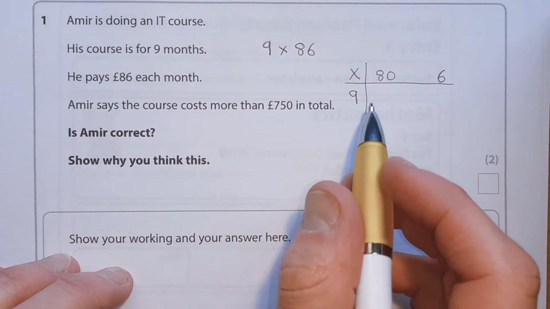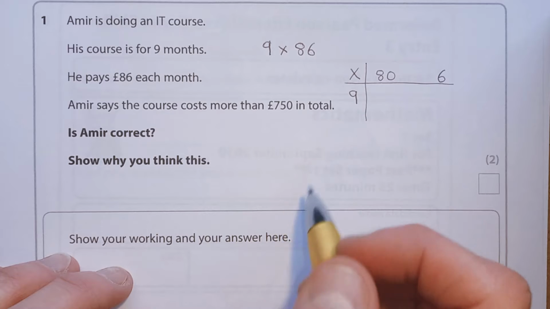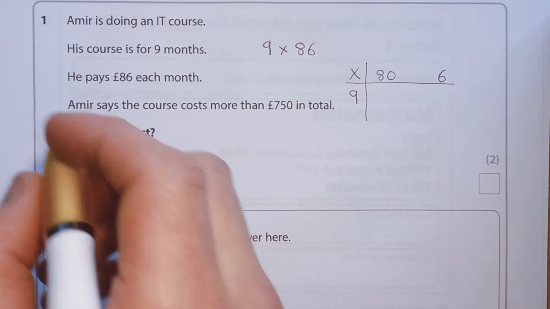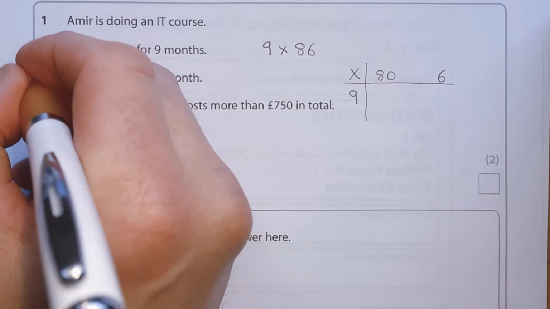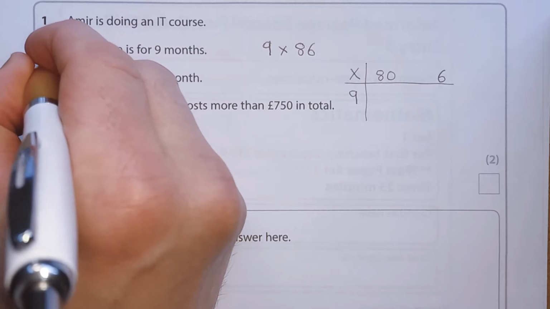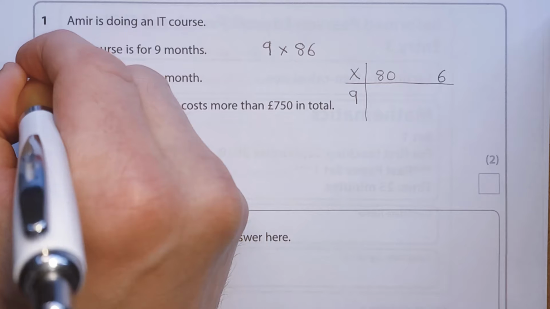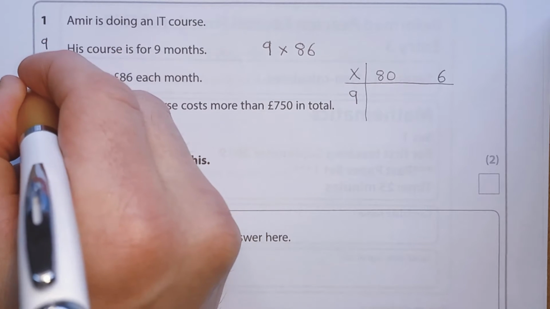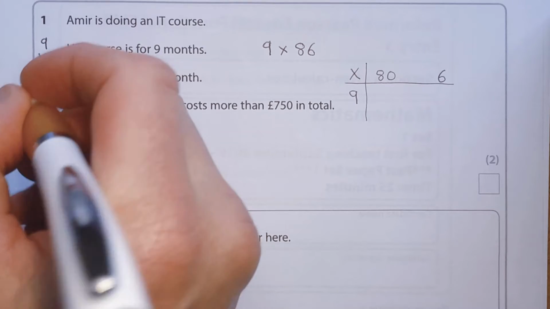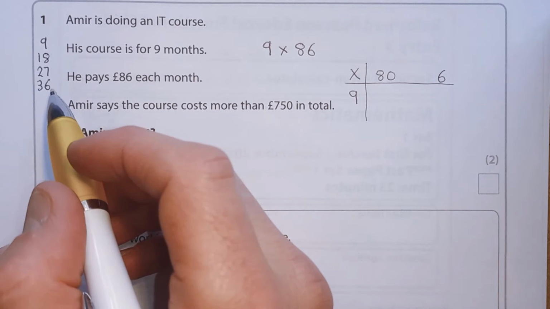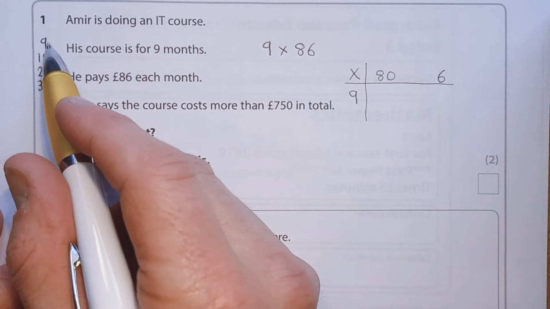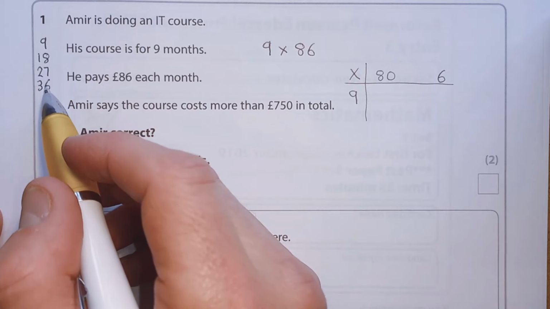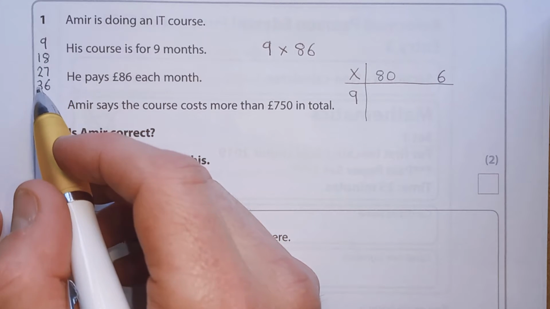Because I know we're going to be needing our 9 times table, I'm going to write my 9 times table over here. 1 9 is 9, 2 9s are 18, 3 9s are 27, 4 9s are 36. If you're not very good with your 9s, you can notice that we start off with 9, and then each time the units reduces by 1 and the tens goes up by 1.